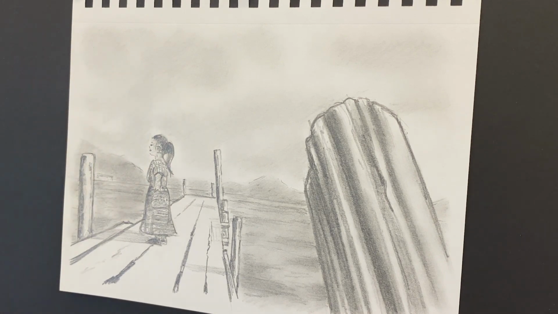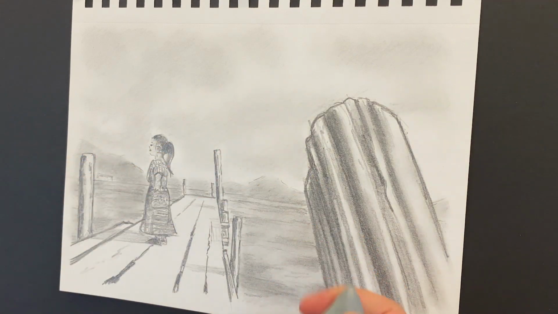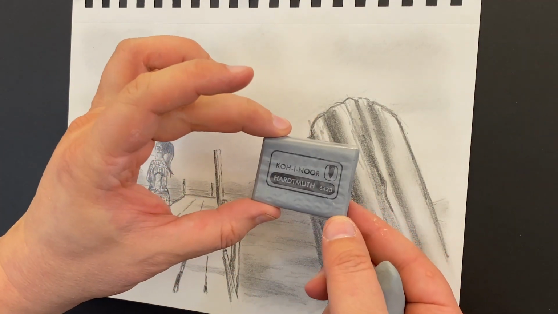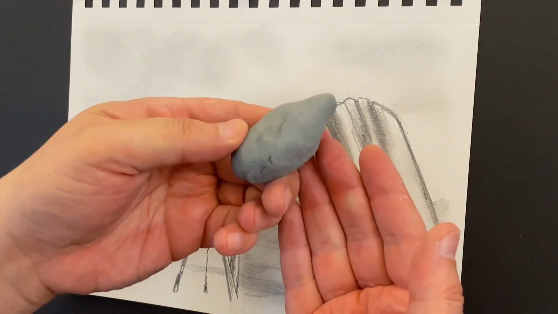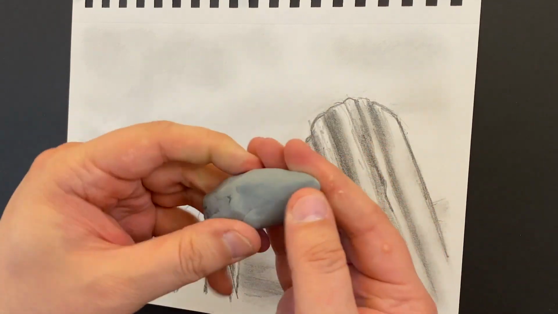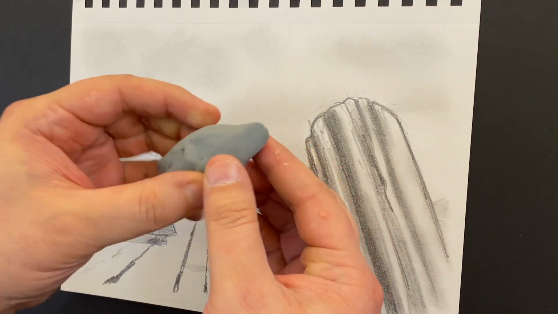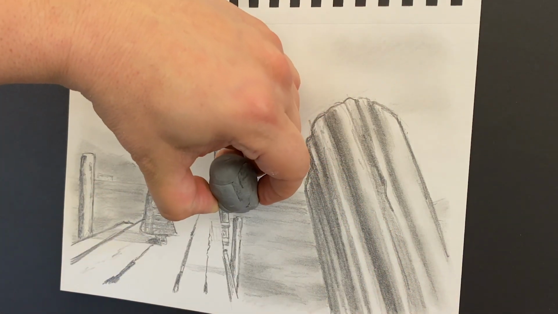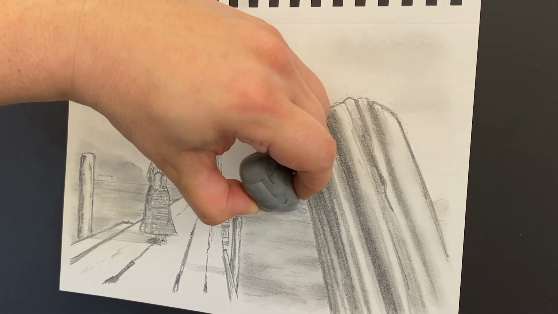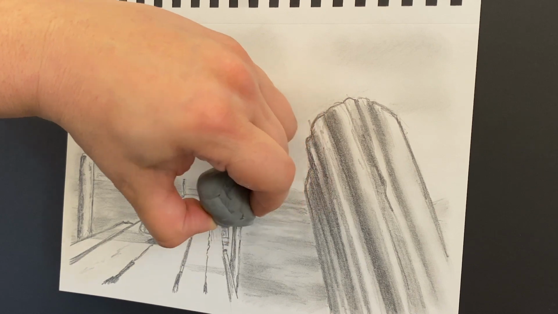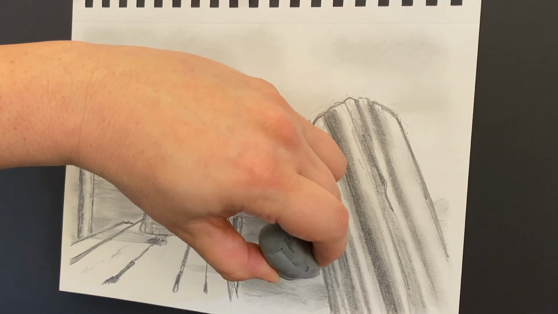Okay, next I'm going to use my kneaded eraser. I have one still in the package here, not even taken out. That's what it looks like in the package. But here's one out of the package, and this is my kneaded eraser, K-N-E-A-D-E-D, kneaded because you knead it like you would knead dough. But what I'm doing with it is I'm just lifting up some of the pencil that I already put down. It's almost like drawing highlights on the water.